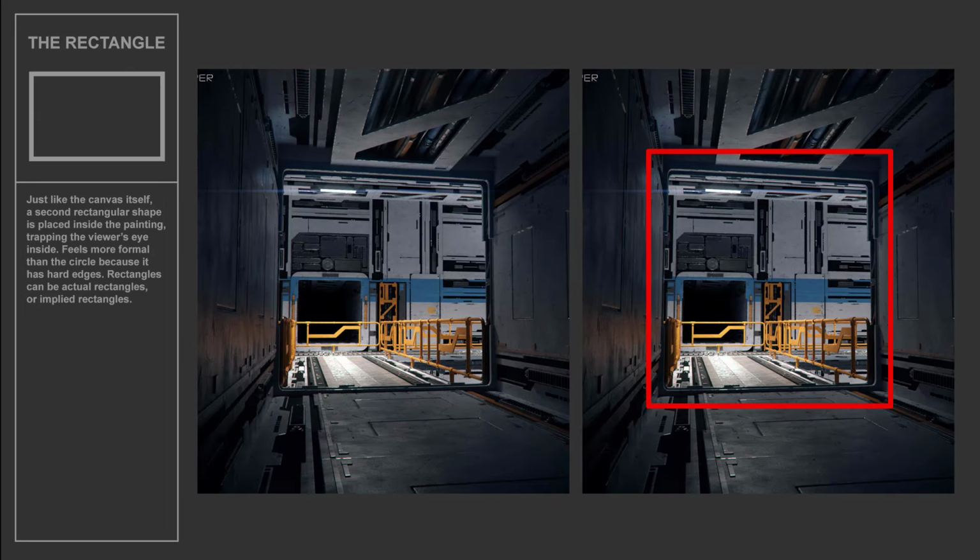Next we have the rectangle. Just like the canvas itself, a second rectangle shape is placed inside of the painting, trapping the viewer's eye inside. It feels more formal than the circle because it has hard edges. And rectangles, once again, can be actual rectangles or implied rectangles.